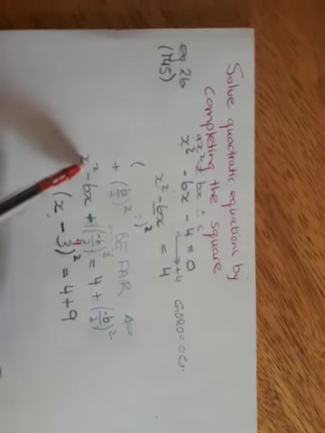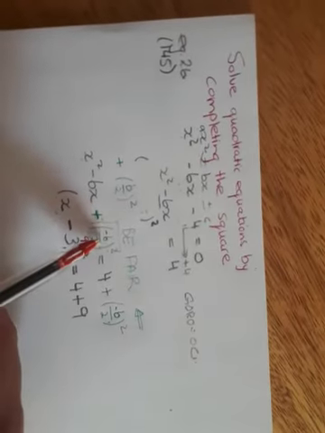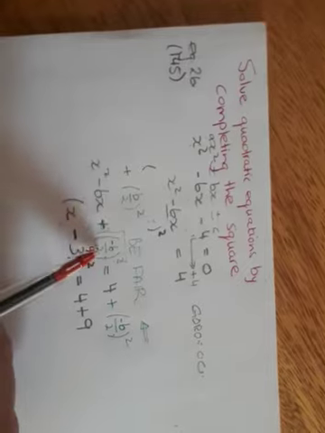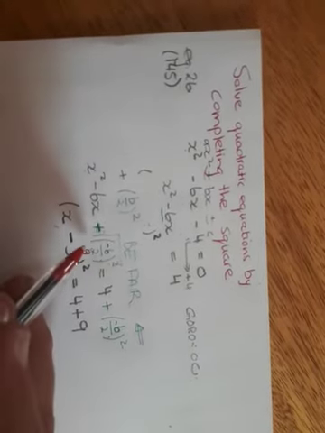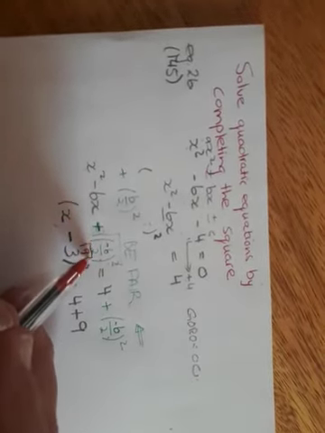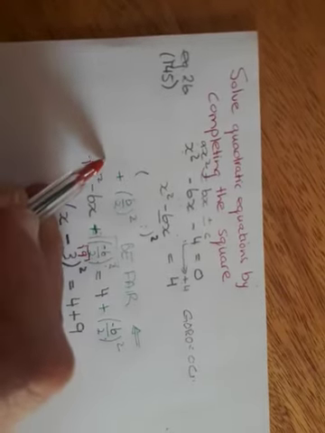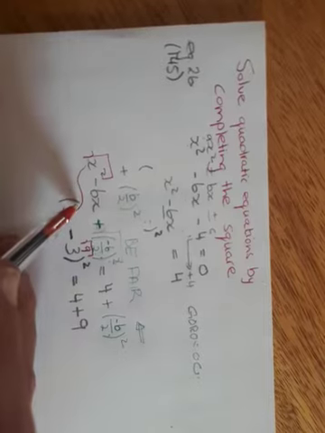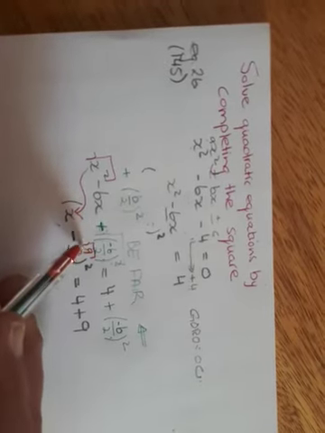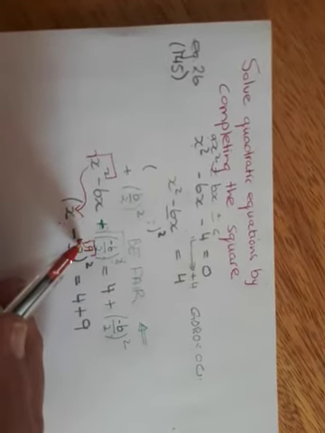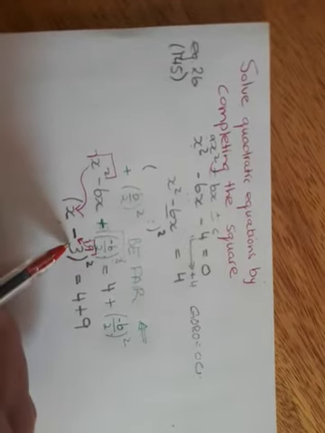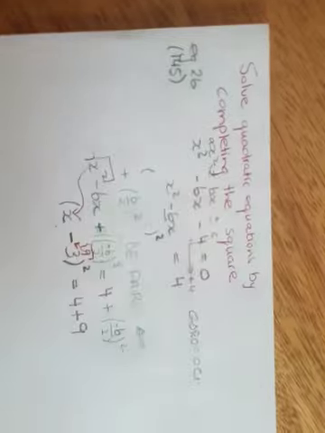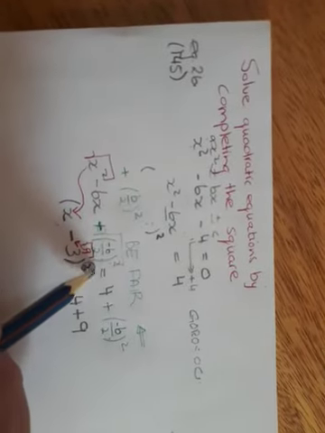Now, to factorize this trinomial, you take the square root of the x squared as well as the square root of the 9. That answer goes as first term, this answer goes as second term, and it gives you a negative 3. So if you look at the left-hand side now, people, we've got a perfect square.